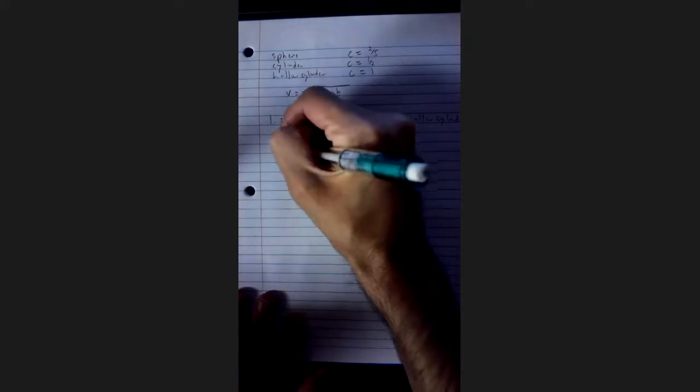Okay, so on to our next problem, which is problem number 3, which says use energy methods to determine the linear and angular speed of a sphere once it reaches the bottom of an incline of height 2.5 meters, and the sphere has a radius of 3.5 centimeters. Okay, so this is essentially the same thing here. Since we want a sphere, we'll use our c value of 2/5.